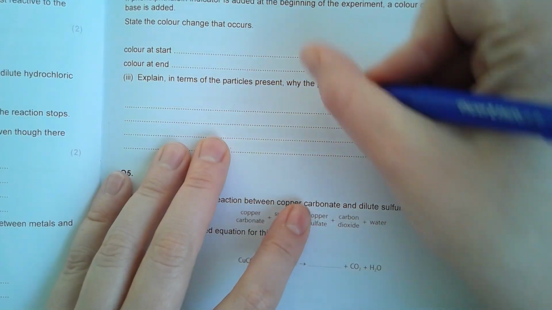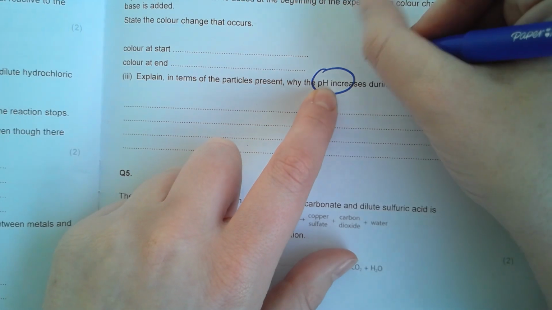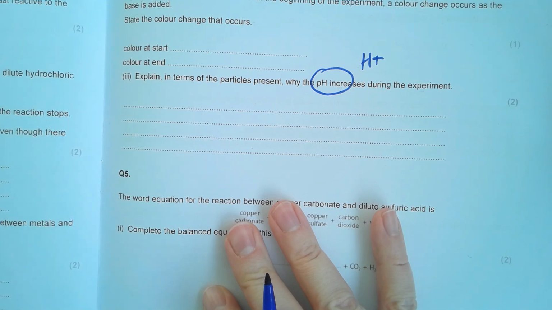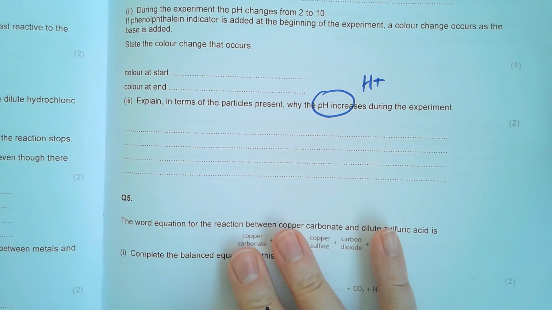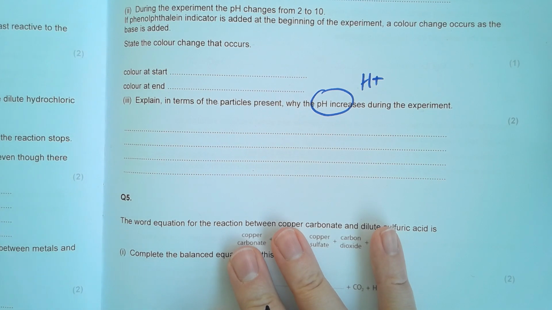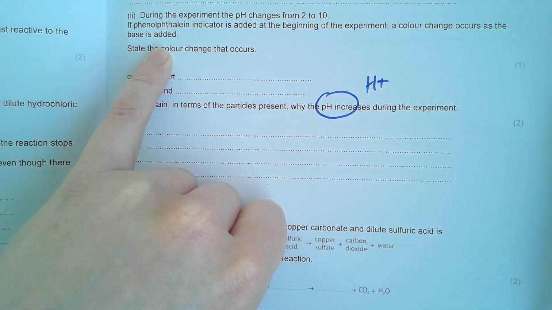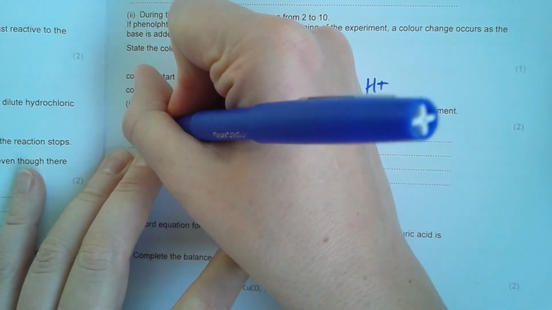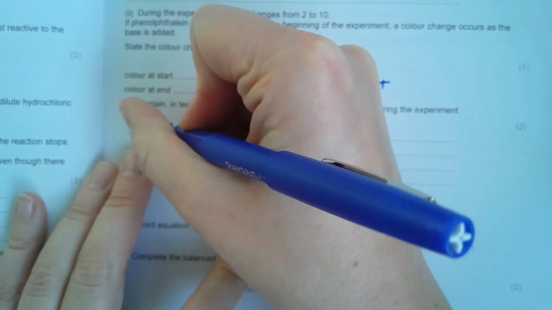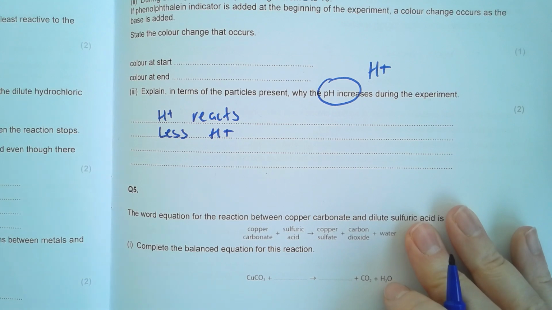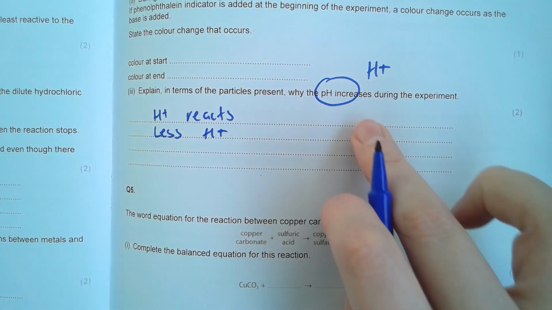This part here, why does pH increase? Anytime you're asked about pH, you have to talk about H+. So I know if I was marking this for you, a lot of you would say, oh, pH increases because the acid's being neutralized and it's becoming more alkaline, and alkalis have a pH above 7. That's the kind of common student response. If you don't mention H+, you're not getting the marks. Okay, so yes, you are adding an alkali to the acid. Okay, so then you have to say the H+ reacts and you have less H+. So the H+ is reacting, the H+ is being used up, and you've now got a lower concentration of H+. So always tell me what's happening to H+ when you're asked about pH.